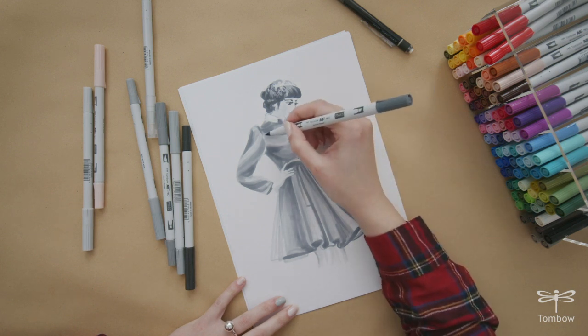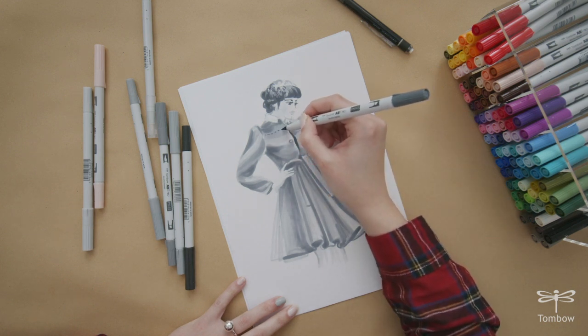Now we're adding a stippled effect with a chisel tip like we did on terry fabric.